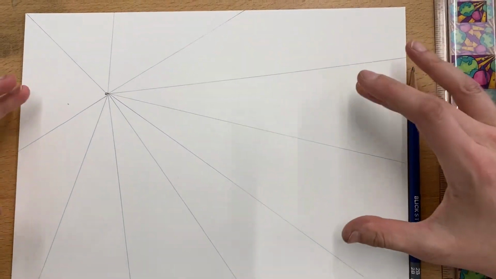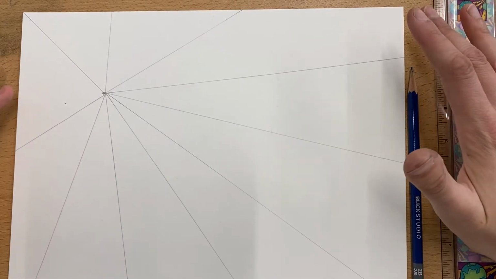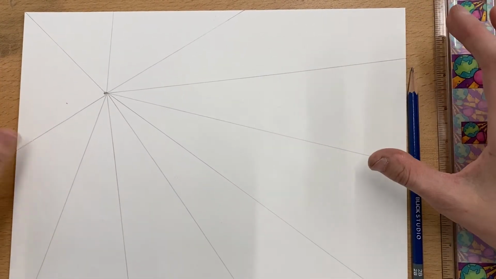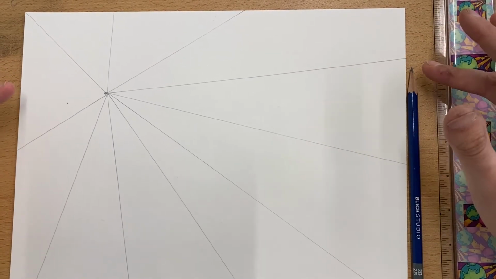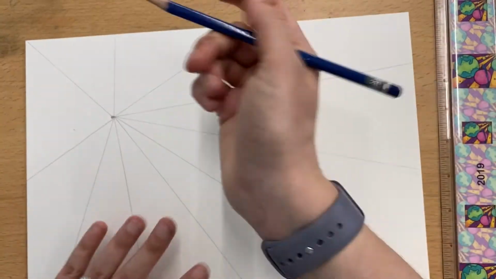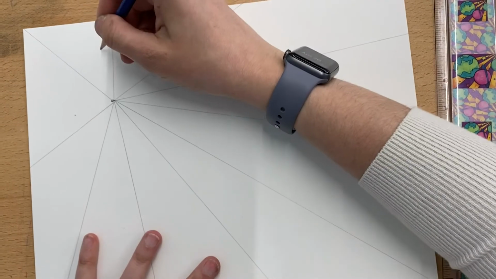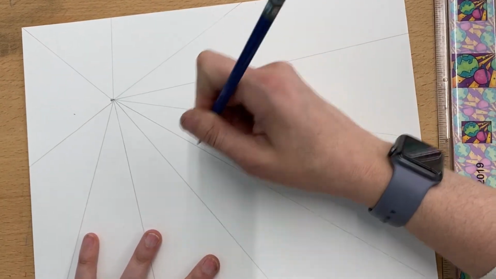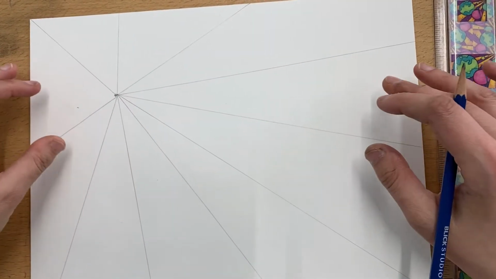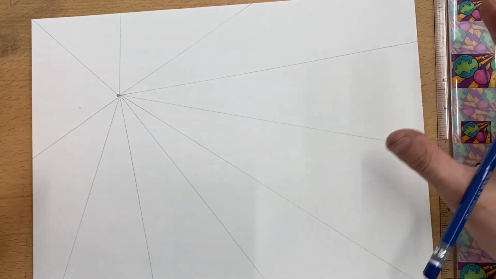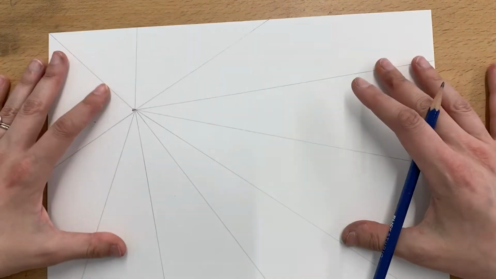Okay, so as you can see, I drew lines from my point out to the edge of the paper, and I divided my paper up into 10 different sections. So again, you want an even number so that way you can alternate your color. So for example, I think I'm probably gonna do purple and yellow. So this would be purple, yellow, purple, yellow, purple, yellow, purple, yellow, purple, yellow. And that way the colors are not right next to its match. You know, you don't have purple next to purple. All right, so you're done with the ruler after this.